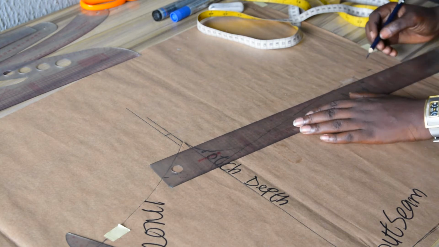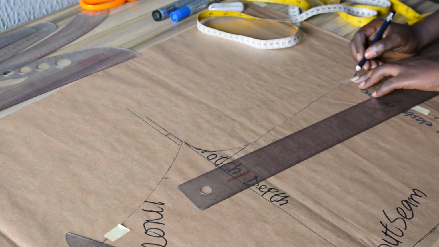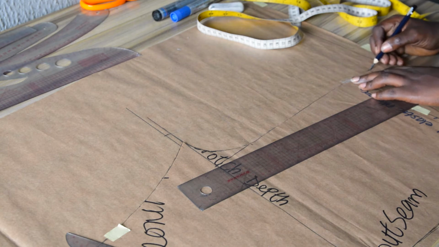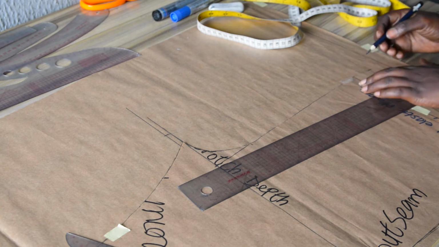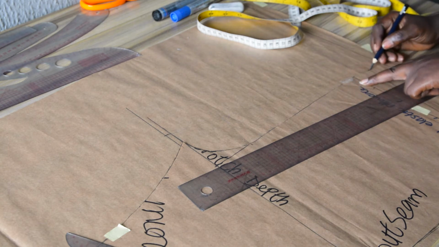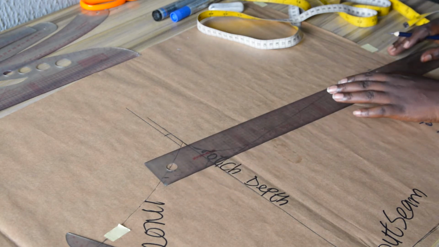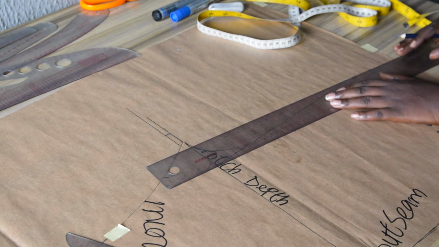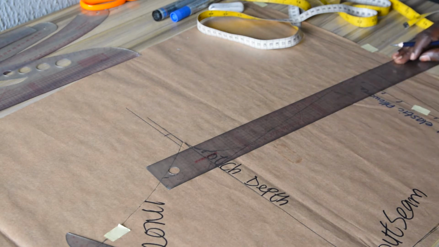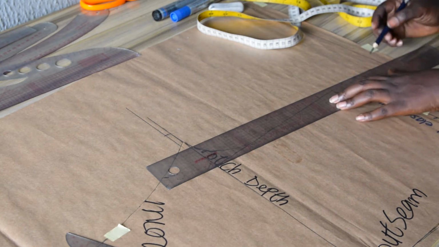My concentration is on this point and this point, that is the front waist point and the back waist point. Once I connect these points, that is going to be a guide for how much my ruler will slant. Can you see what I have?